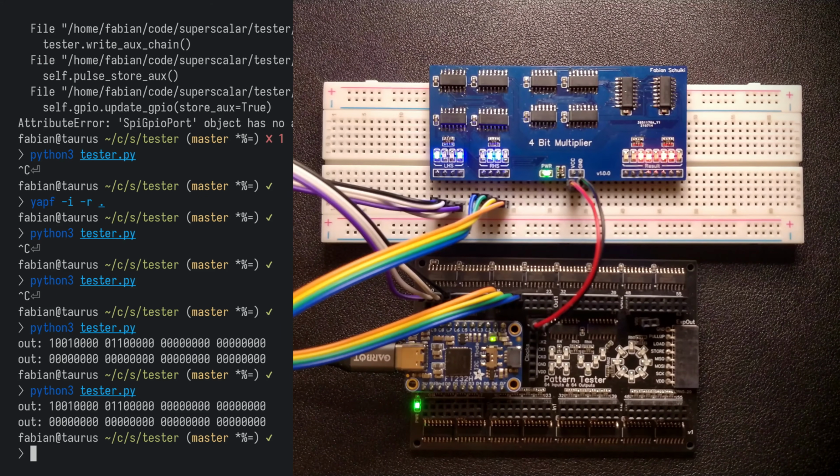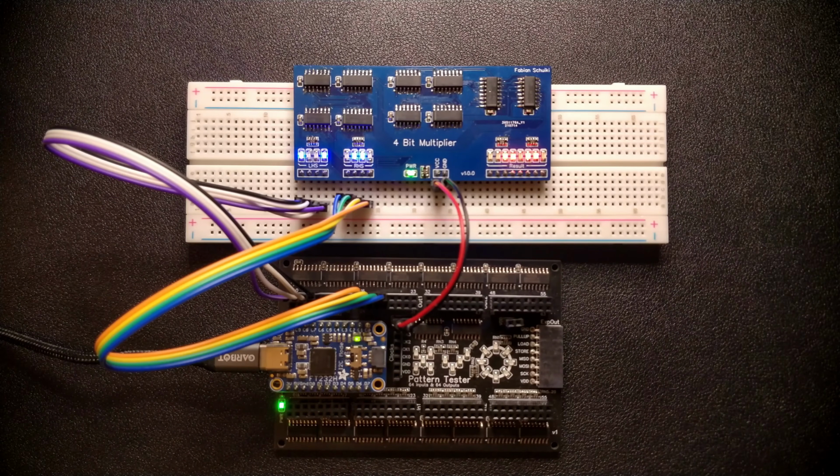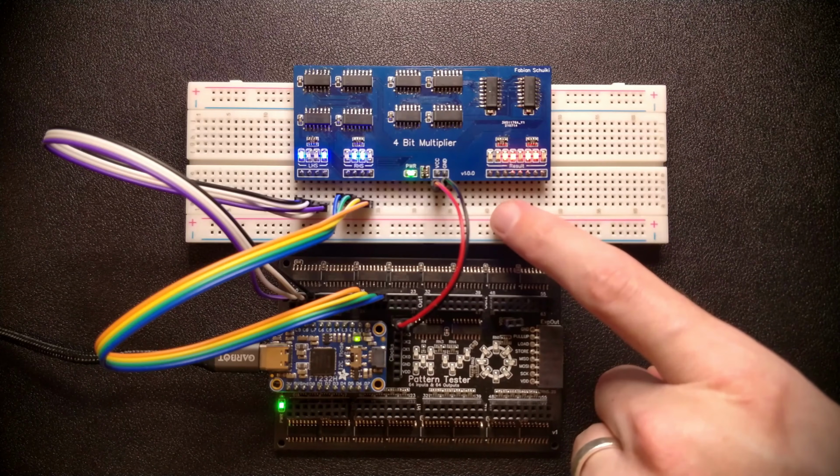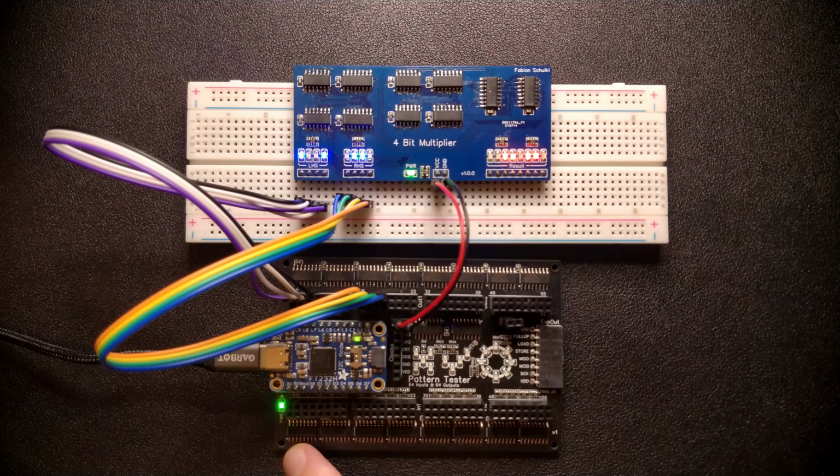Pretty cool. And so as you can see, the left-hand side has the pattern 1001. This corresponds to what we see on the terminal and what we have configured in the Python script. And then the right-hand side is the pattern 0110, which also matches what we've configured. And then there's a corresponding output coming out of the multiplier. Now, the natural next step is to actually take the result that the multiplier produces and feed that back to our tester PCB such that we can look at it and check that it's doing what we want.